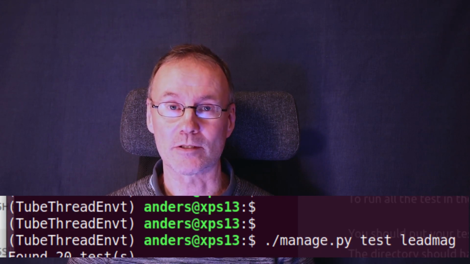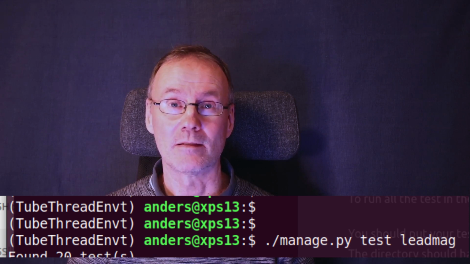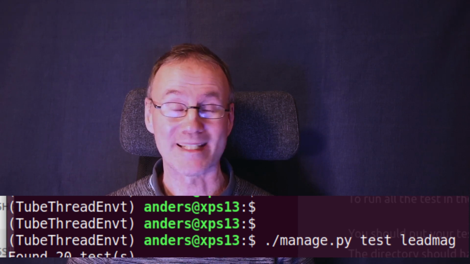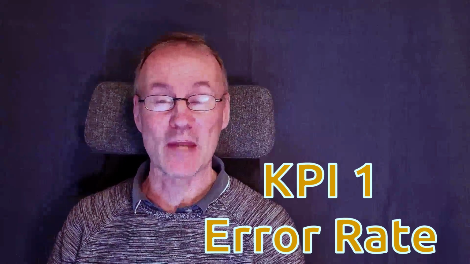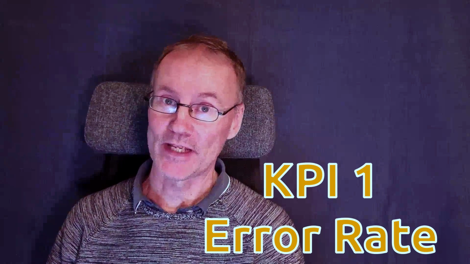Then we ask ChatGPT again, where do we put the test files and how do we run them? Now they are simply dumped into the same directory where we have the code of this function, LeadMag in my example. And running the tests is as simple as executing the command manage.py test and the function which is called LeadMag in my example.